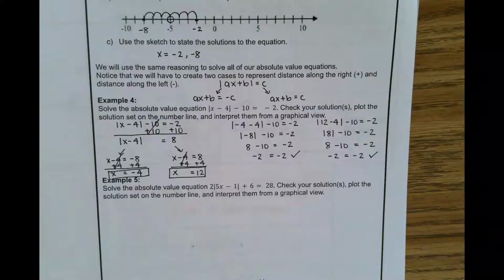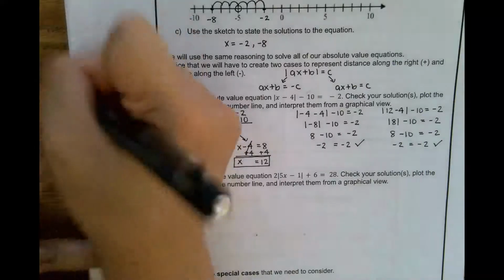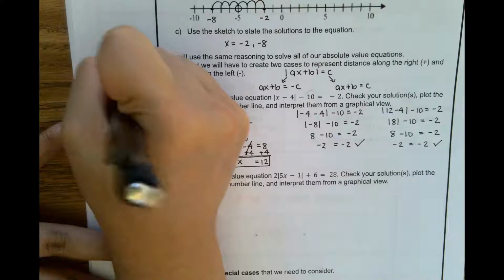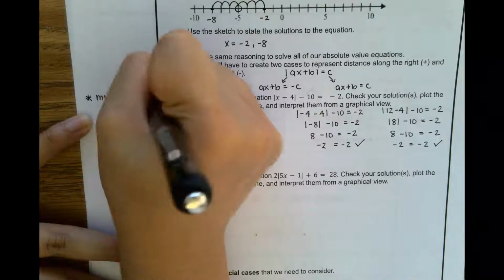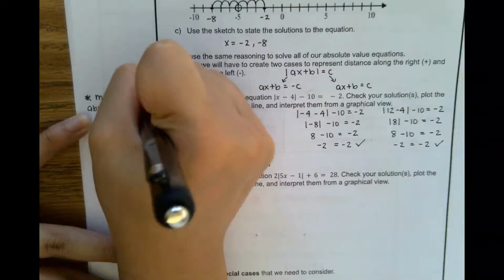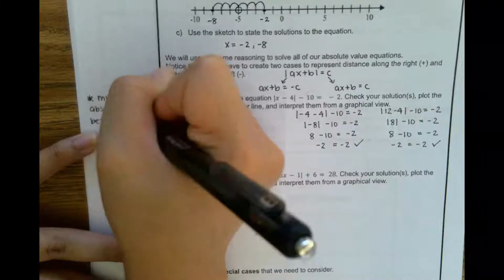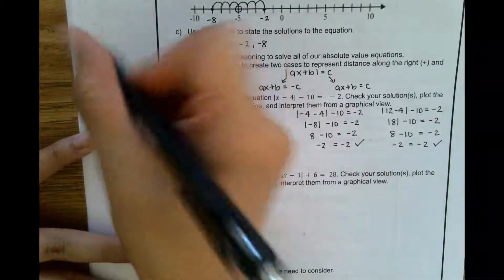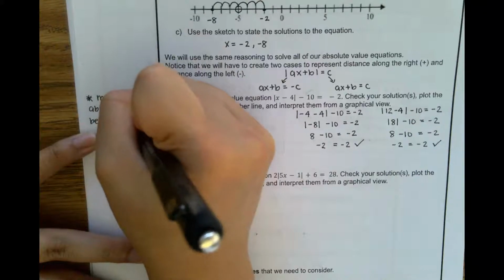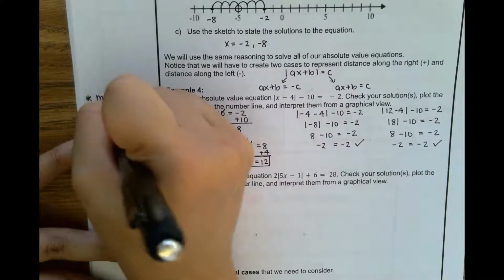Let's write some notes to ourselves about solving. First, important to remember, you must isolate the absolute value before solving, before separating into two equations.